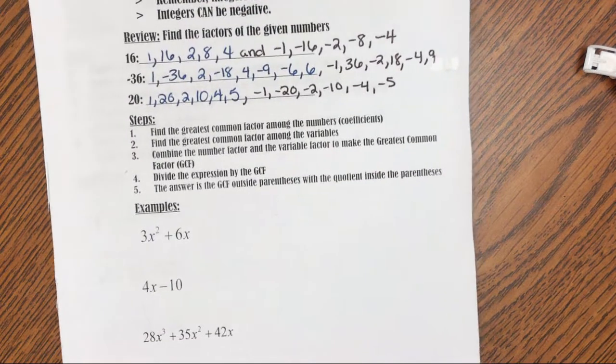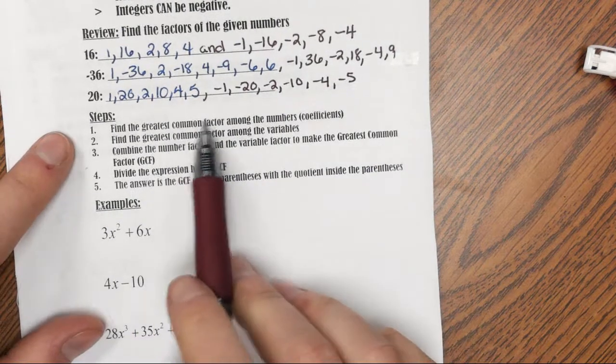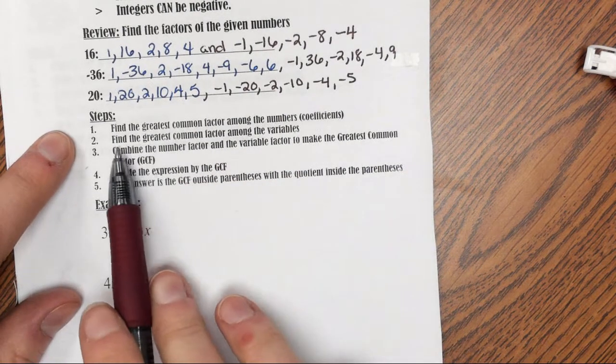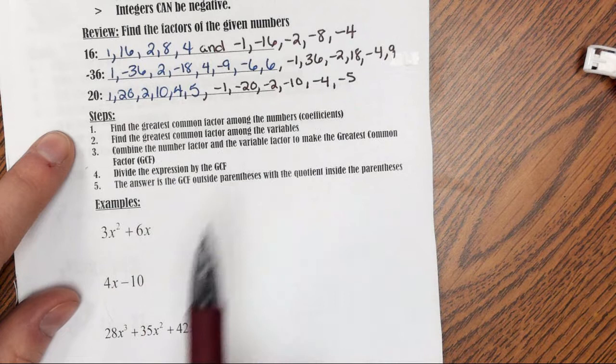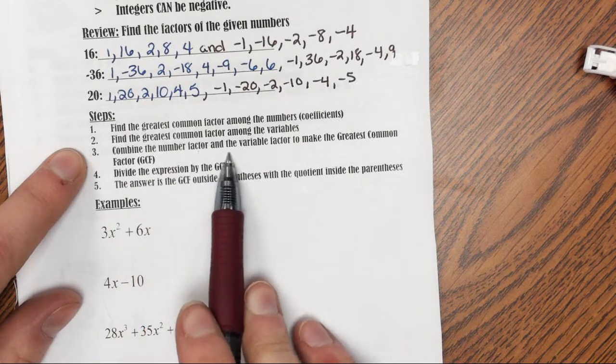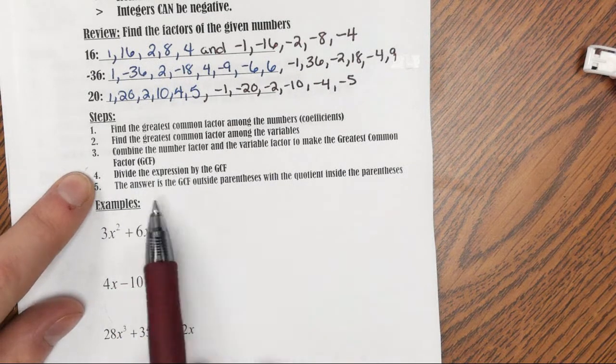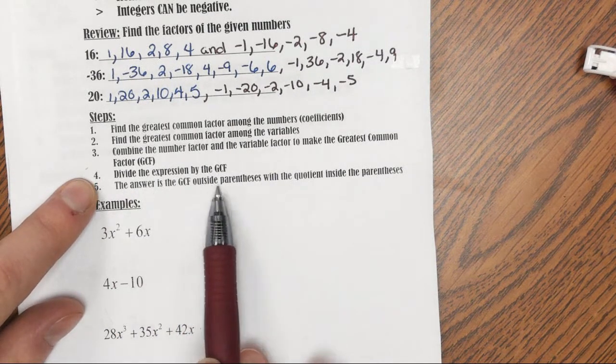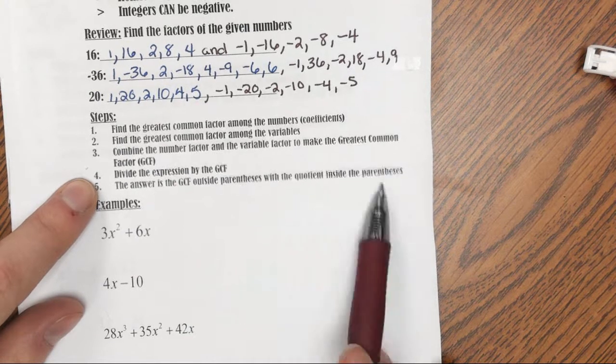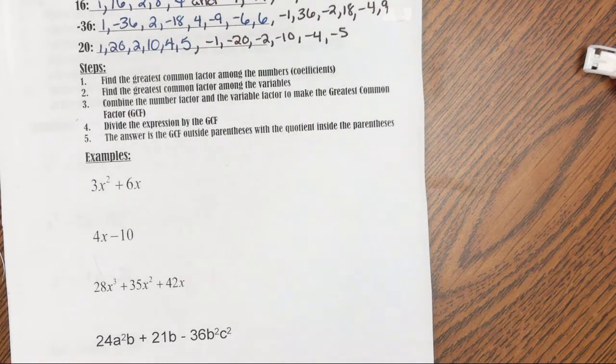All right, steps. So find the greatest common factor among the numbers or the coefficients, and then you're going to find the greatest common factor among the variables. Combine the number factor and the variable factor to make the greatest common factor. Divide the expression by the greatest common factor, and the answer is the GCF outside the parentheses with the quotient inside the parentheses.